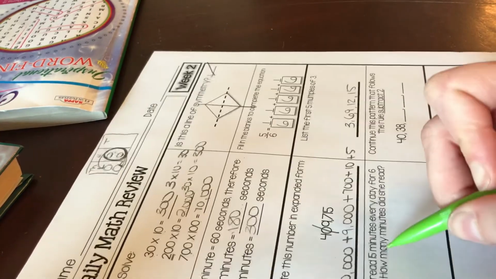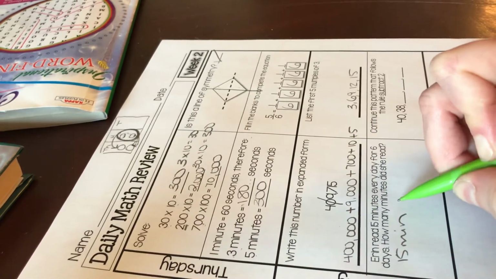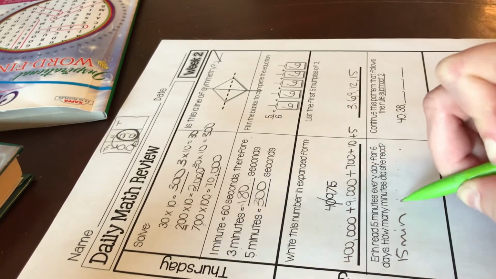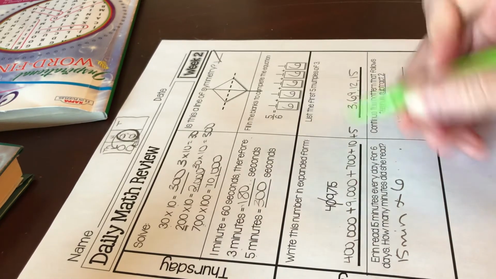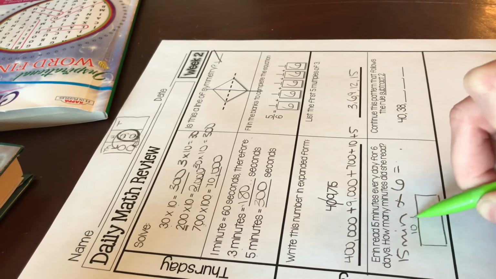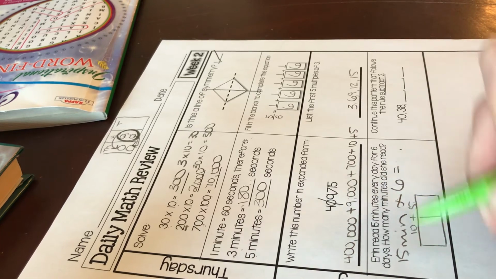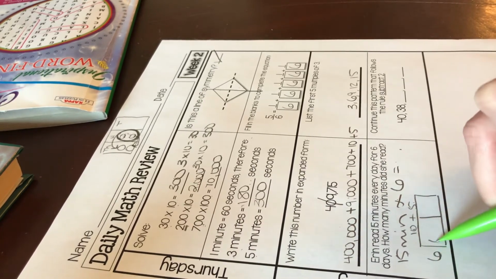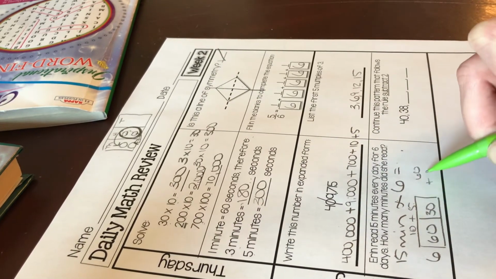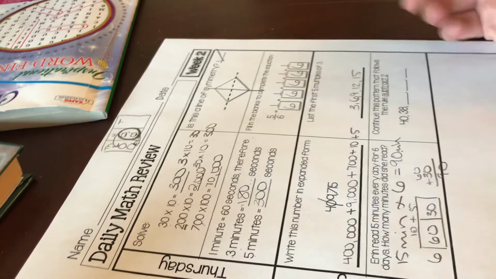Aaron read 15 minutes every day for 6 days. So 15 minutes, 6 days. So that would be 1 day, 2 day, 3 day, 4 day, 5 day, 6 day, 15 minutes each time. That would be multiplication. What does that equal? Let's think about our area model. Expanded form, which is what we just did up here. 10 plus 5, and then you put your 6 right here. 6 times 10 is 60. 6 times 5 is 30. Really make sure that you are working on those multiplication facts. That would be 90 minutes.